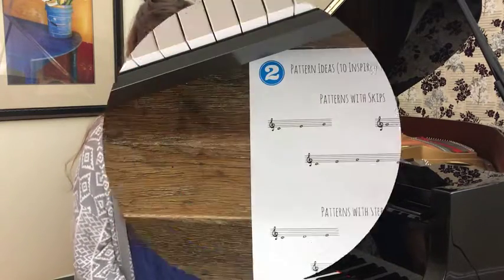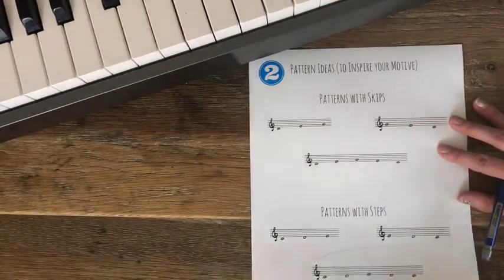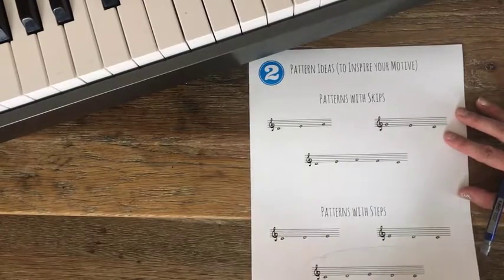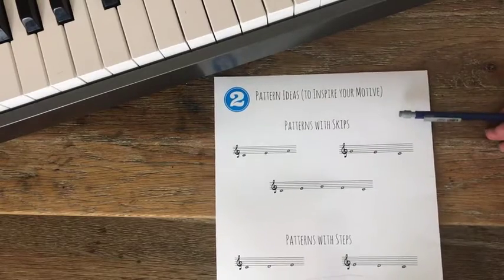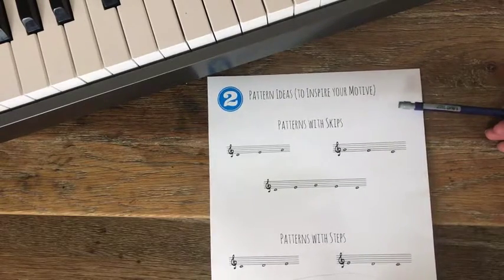All right, hopefully now you have a better understanding of what a motive is. Now we're going to actually work on composing a motive. So let's take a look. So I want to actually direct you first to the second page of our materials where you're going to see these different pattern ideas. These different pattern ideas are to inspire your motive.